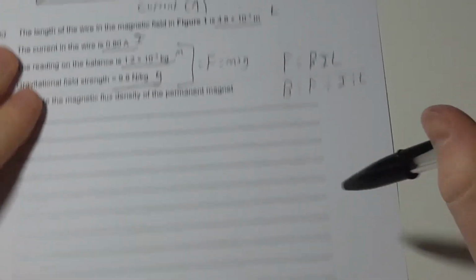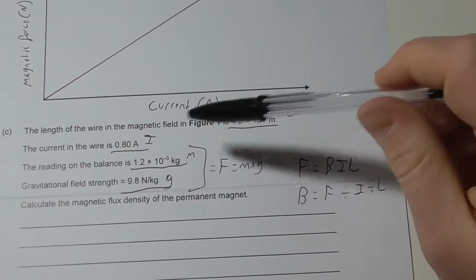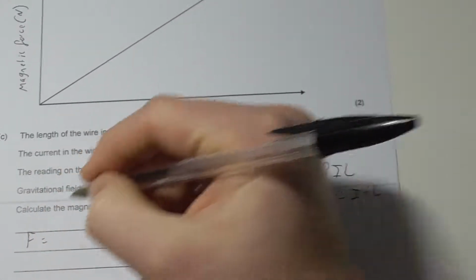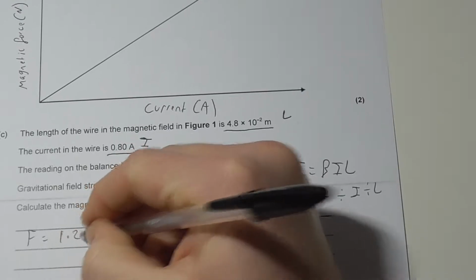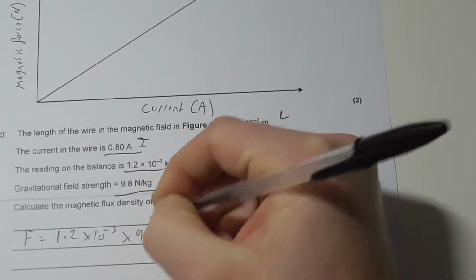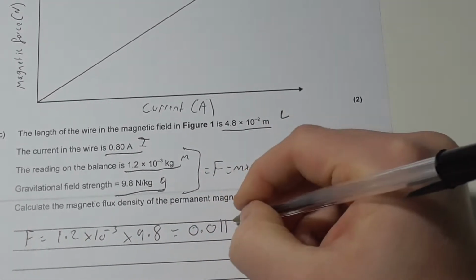5-mark question here. There's lots and lots of things. It's 5 marks. We know we've got multiple equations. So first, let's work out the force. 1.2 times 10 to the minus 3 times 9.8, which gives us 0.01176.